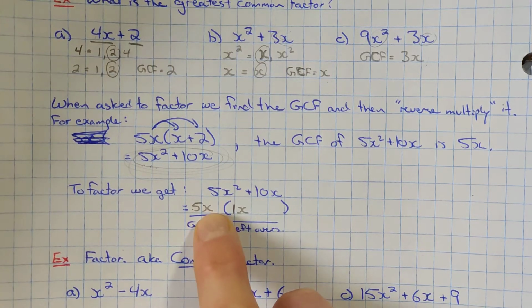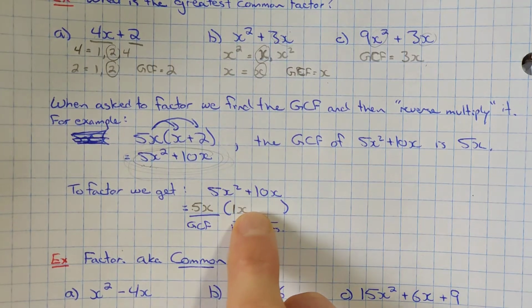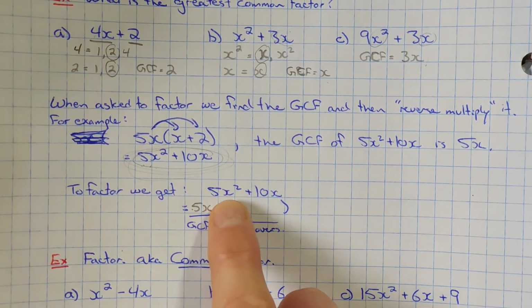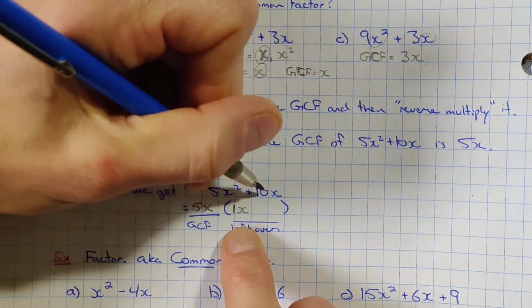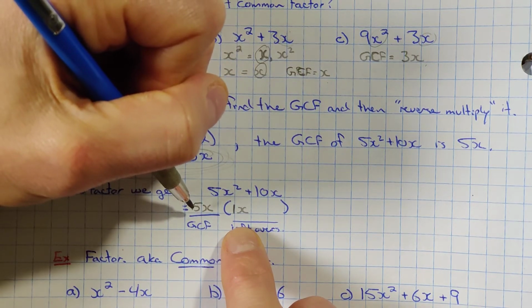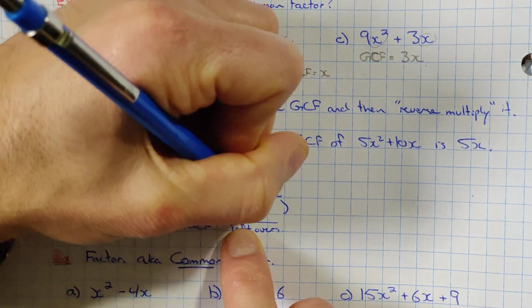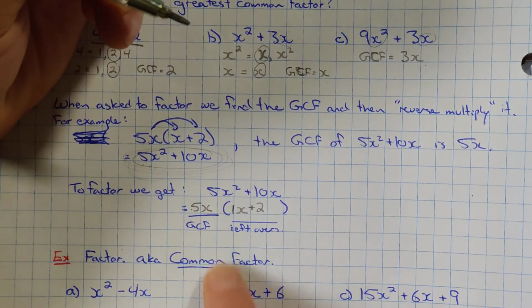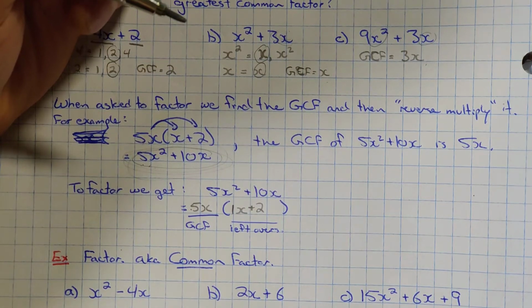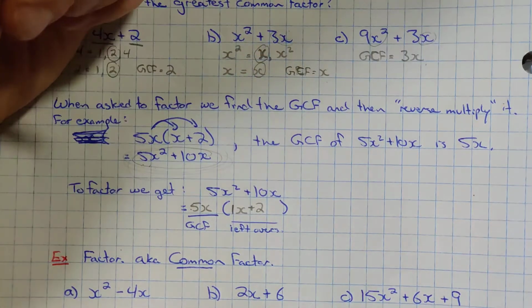So when we're dividing out one of those x's, we're just left with another x, because x times x is x squared. The next part, 10x divided by 5x. 10 divided by 5 is 2. And x divided by x is 1. So it's 2 times 1, or just 2.